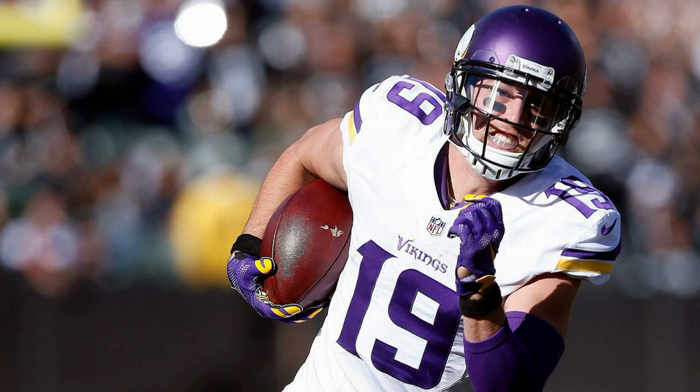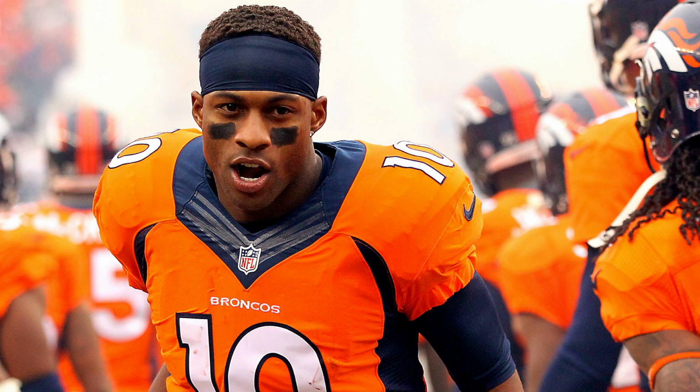Now let's look at the other end of the spectrum. You have a player like Emmanuel Sanders, who is currently being drafted as wide receiver 36. Now, undeniably, he had a bad year. I'm not making any excuses for him. He only appeared in 12 games and he posted his lowest yardage since 2011.